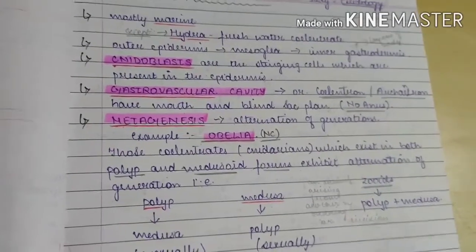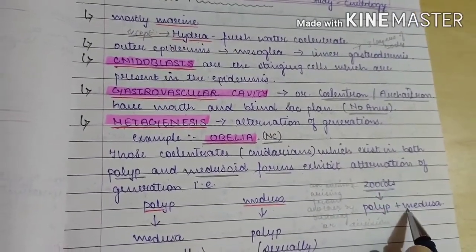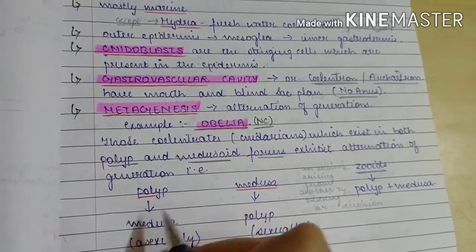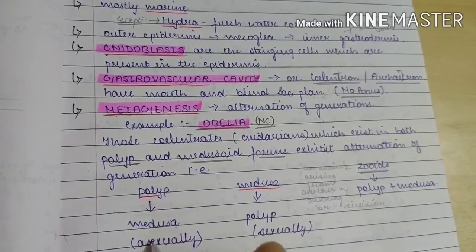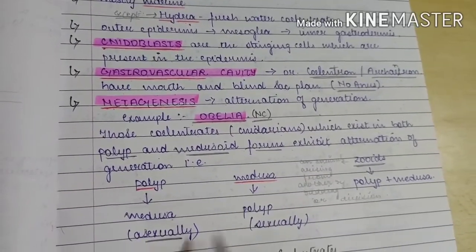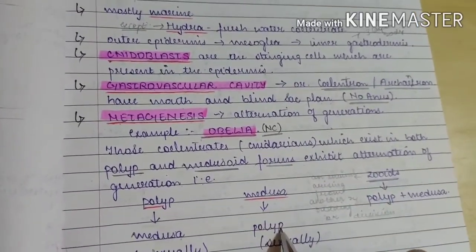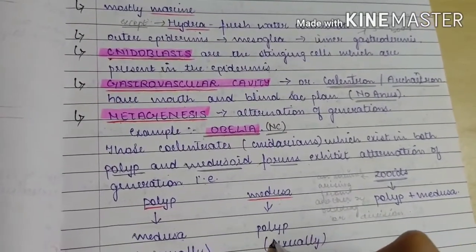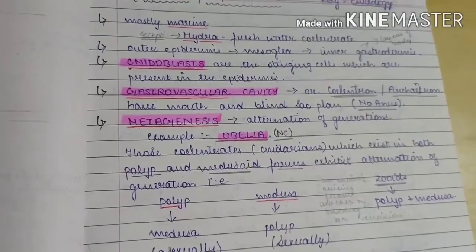Polyp and medusa are the type of the zooids. When polyp alters to the medusa, it alters asexually. But when the medusa alters to polyp, this process occurs by sexual reproduction.